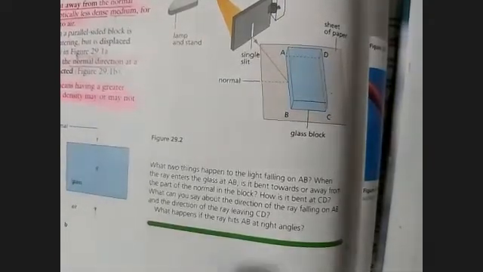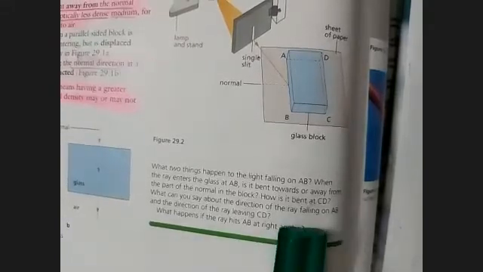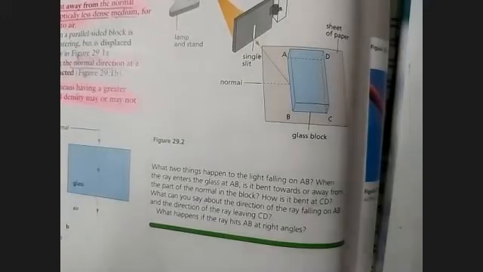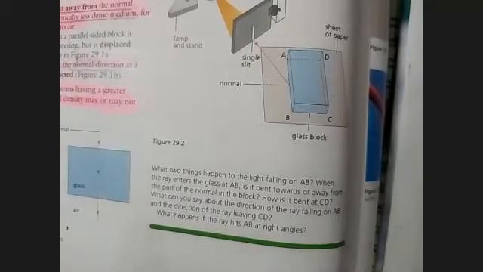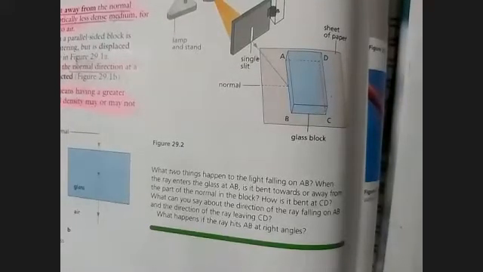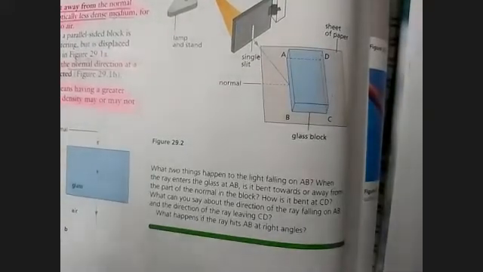What happens if the ray hits AB at right angles? Yes, Zainab. It will continue as a straight line because it is along the normal. So it will not bend. Yes, it will be very straight. Okay, so that means you understand this concept.